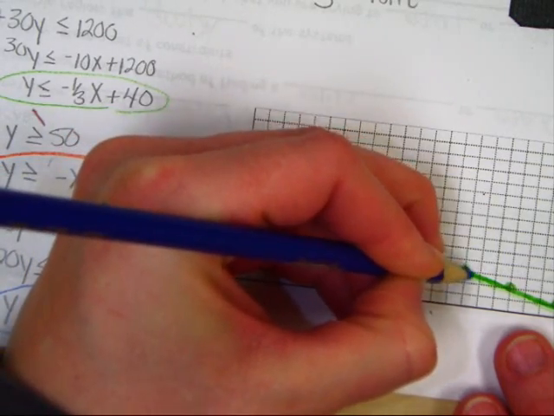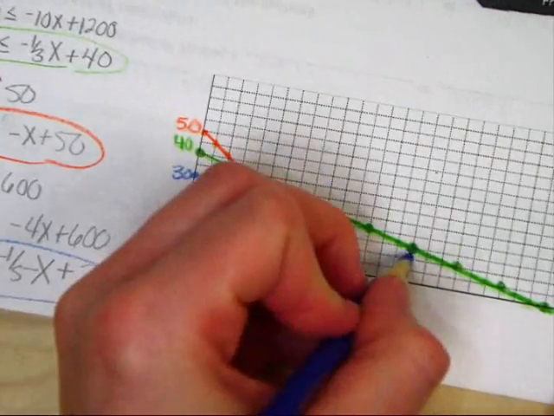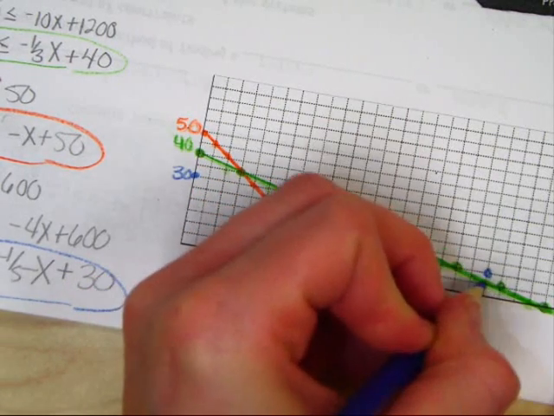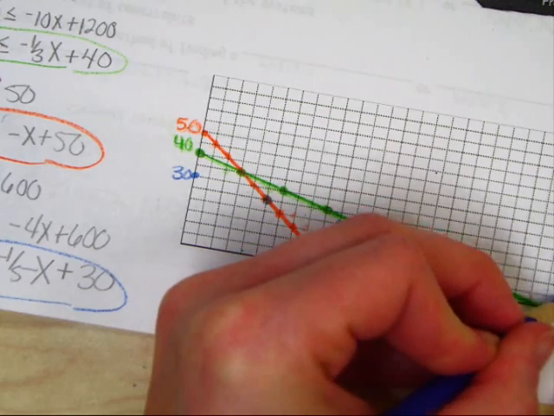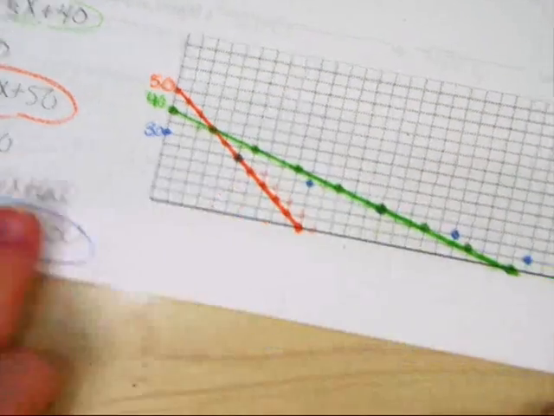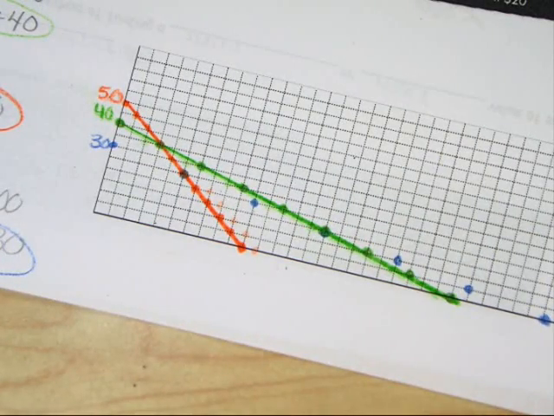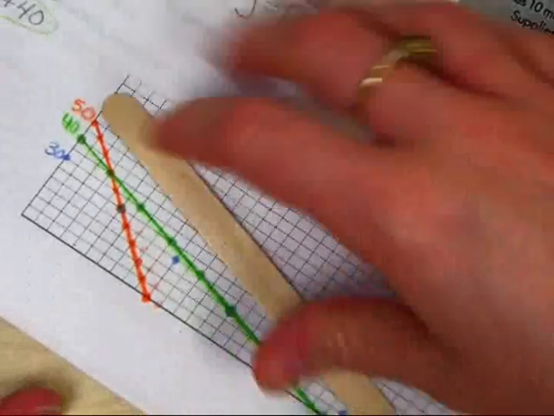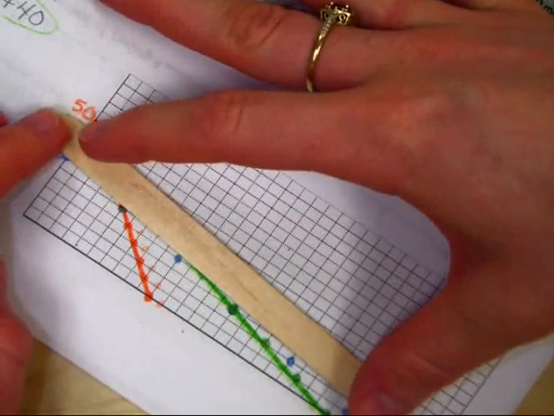And then you should meet the green one eventually. I carried mine all the way out to the end of the graph. You should notice I made the graph just long enough for you guys. And we're going to connect blue with blue this time.